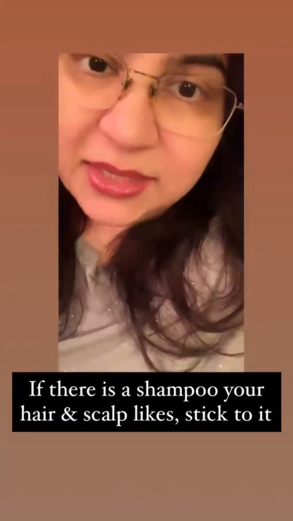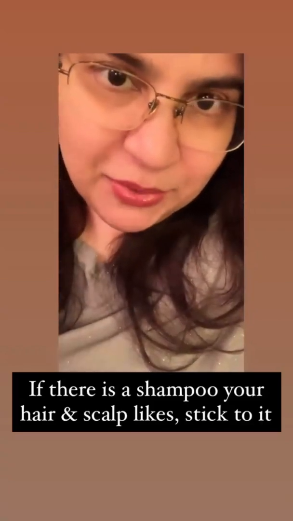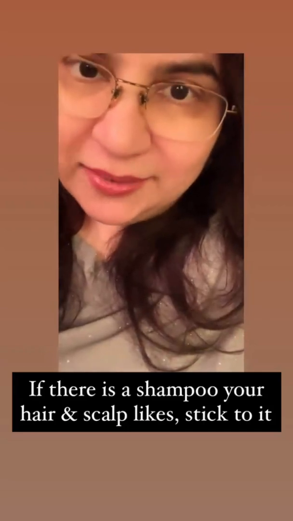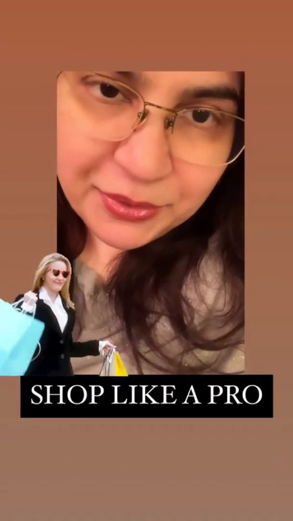A lot of people are asking me, what shampoo should I get? I'm not going to tell you that, because really, hair is very finicky, it's fussy, and everybody has their own hair type. If there's a shampoo that your hair likes, you must stick to it. I'm going to tell you some tips that may help you if you're going to buy a new shampoo, or if you want to try out some new things. So I'm going to just help you when you go shopping.